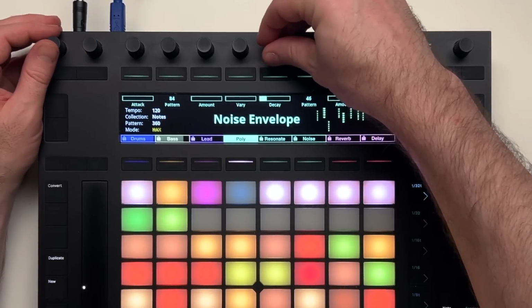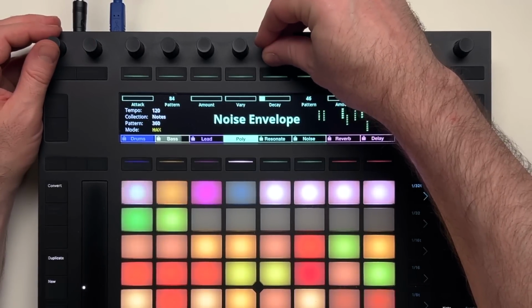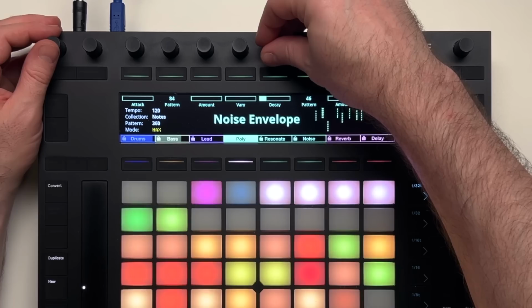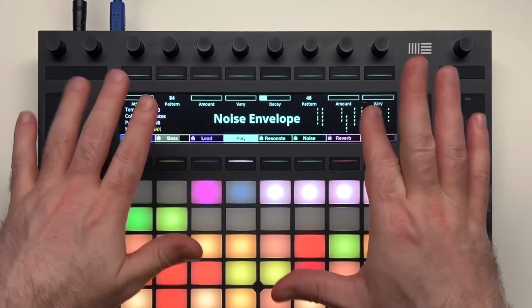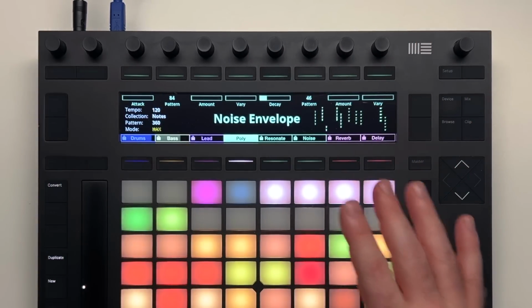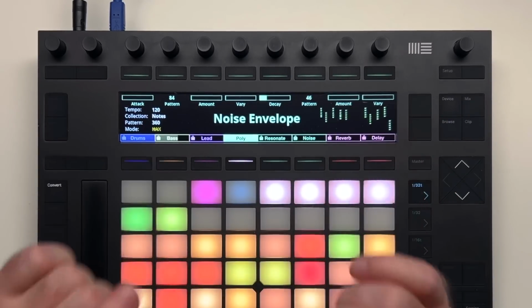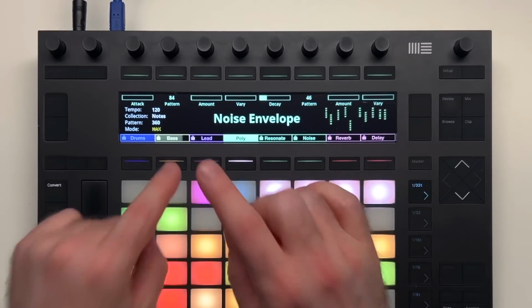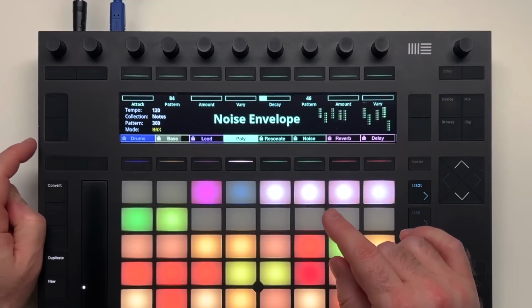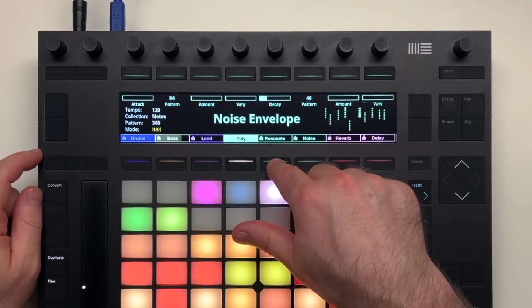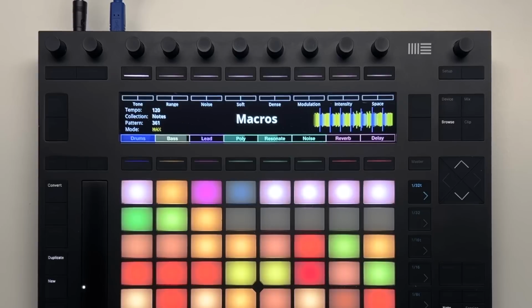Bring the decay back down. And under certain conditions, you can get some quite nice sort of almost Rhodesy sounds with it. Anyway, there we go. Brief overview of the Polysynth. Now let's look at the Resonator.